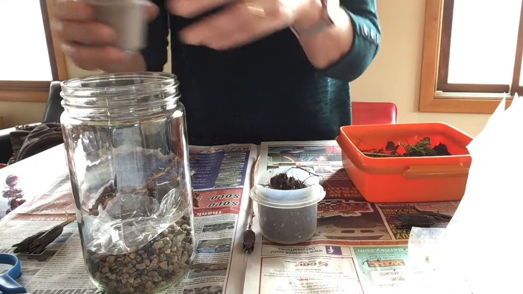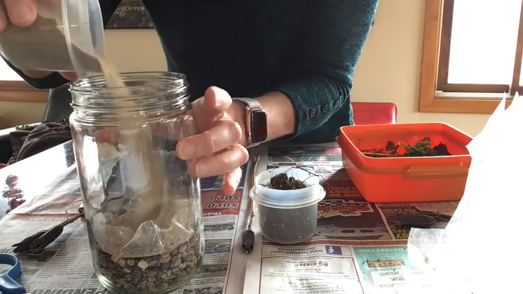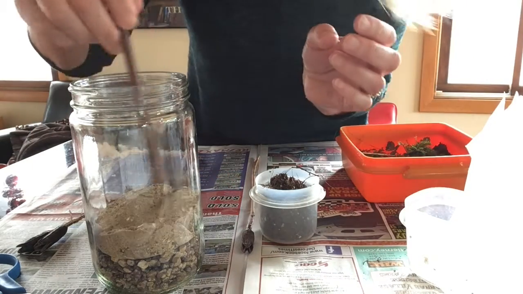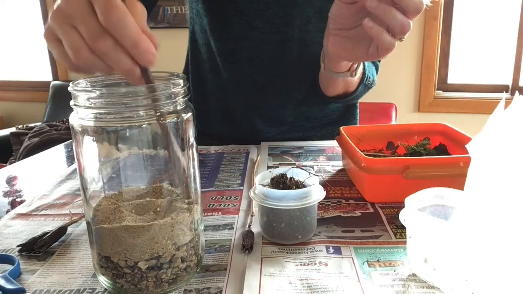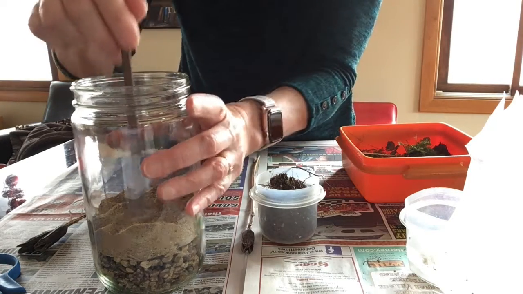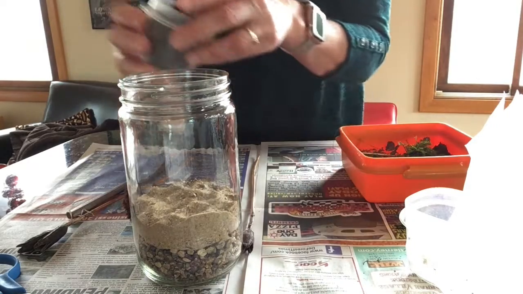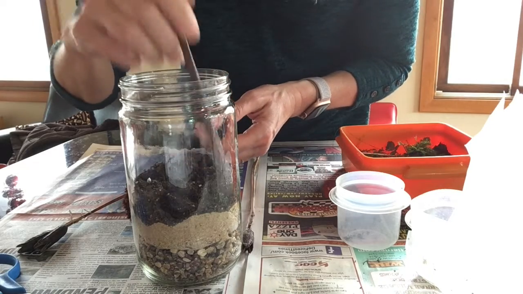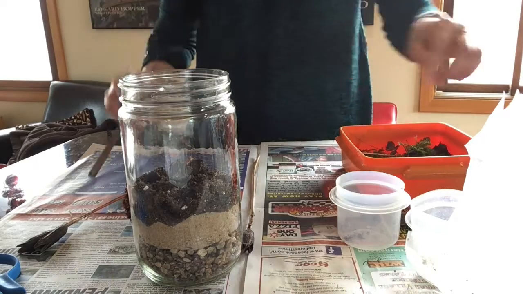The next thing you pour in is your sand. I have a tall jar here, so this time I'm going to use a little bit more sand, to hide that plastic. Okay. Tamp that down with my handy dandy chopstick here. All right, once I've got that down and flat, I can put in my soil. There, now I can put in some plants.